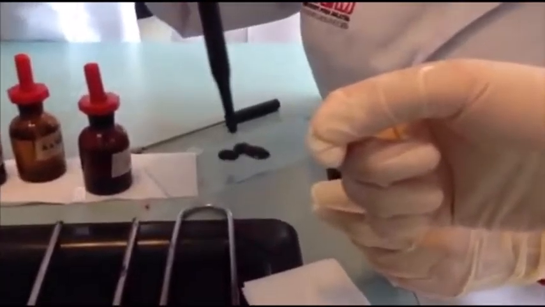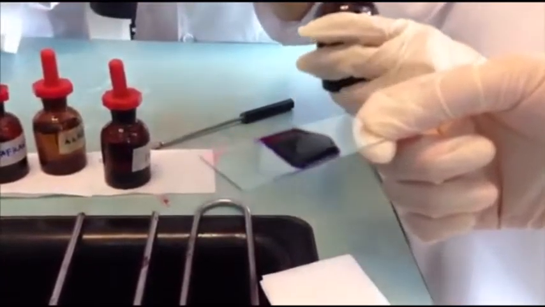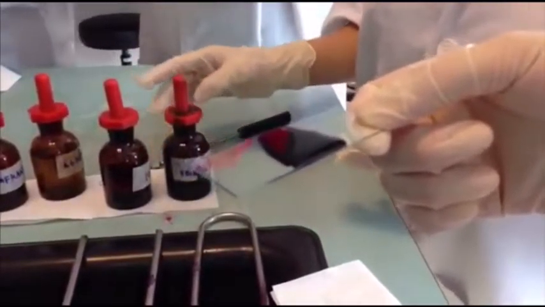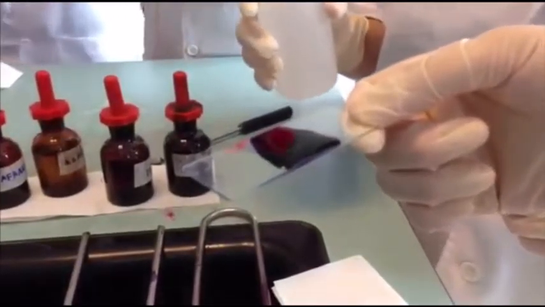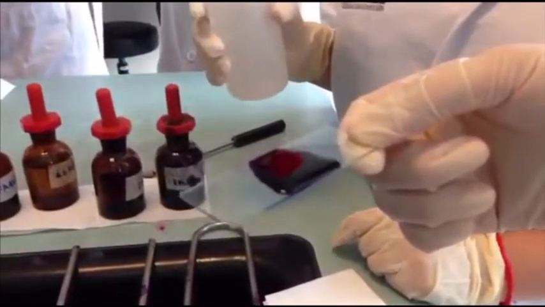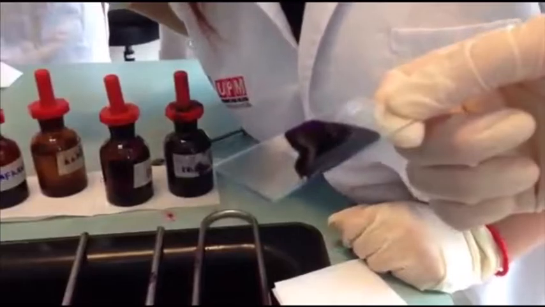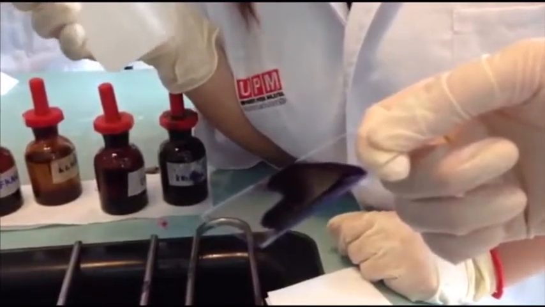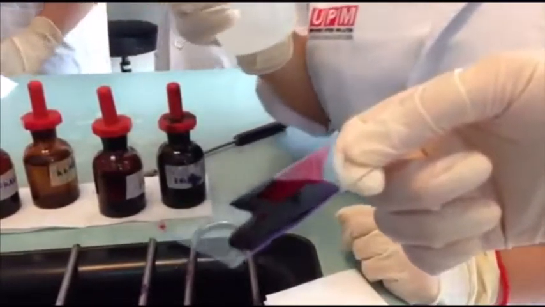After the heat fix process, we will cover the smear with crystal violet for about 30 seconds. We are going to continue doing the gram staining test to identify whether the bacteria from the sample is positive or negative.